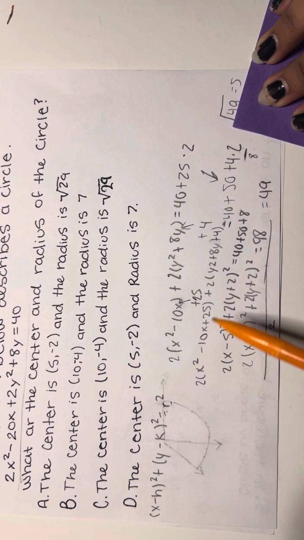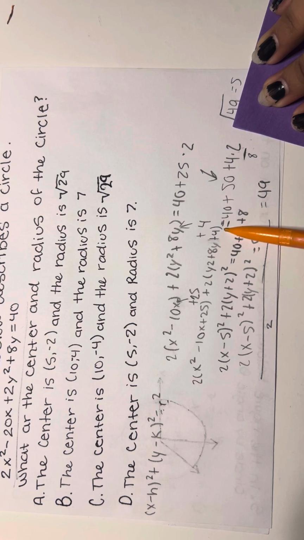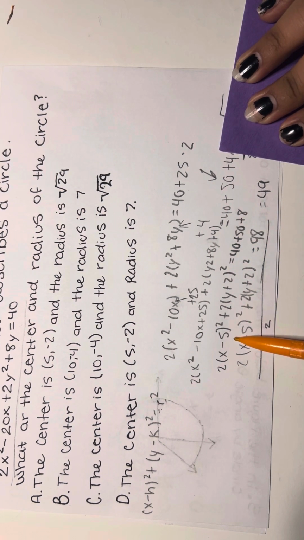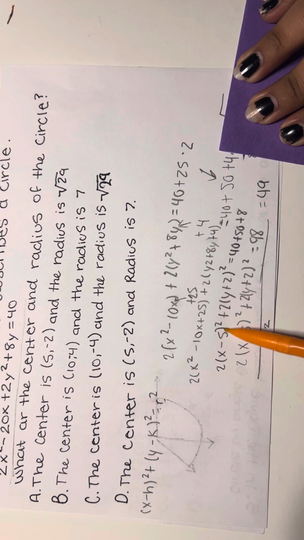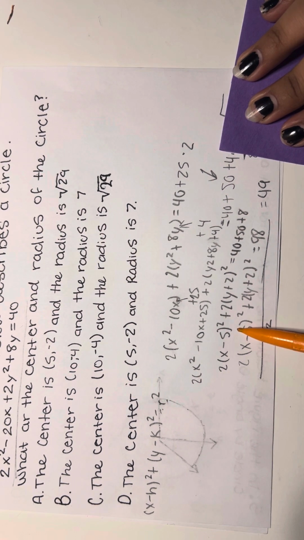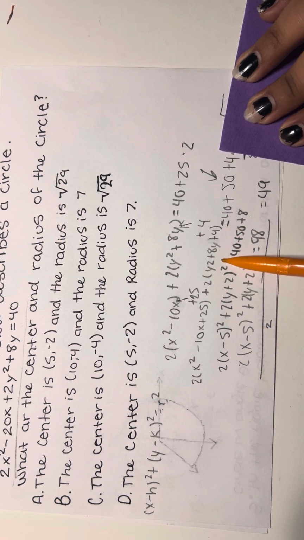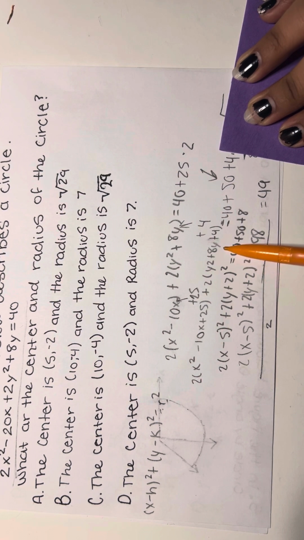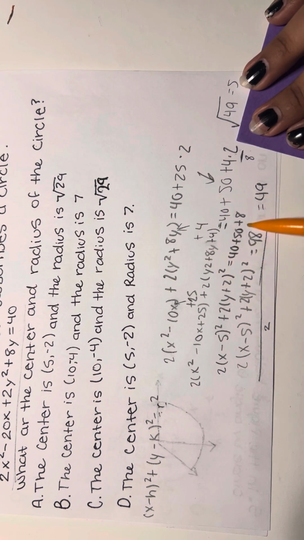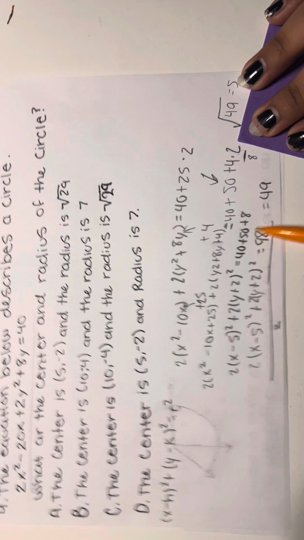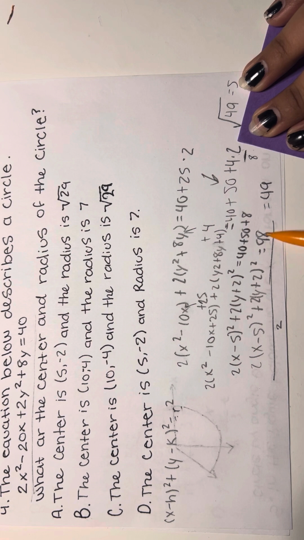We would take out 25 and 4, first dividing 10 by 2, and we would do the same thing. So after we have gotten our numbers on the right side, we would add it up and get 98. We would divide it by 2, which would give us 49.